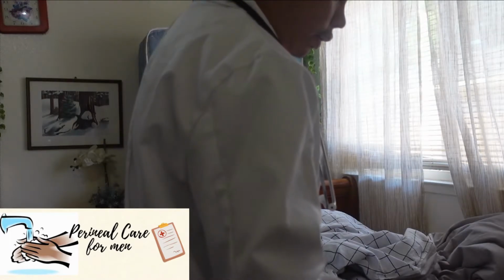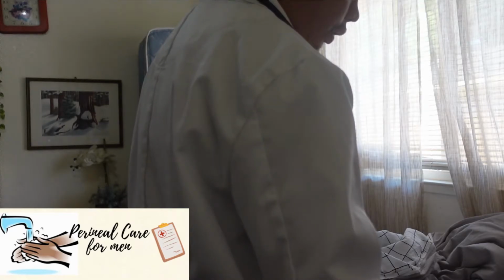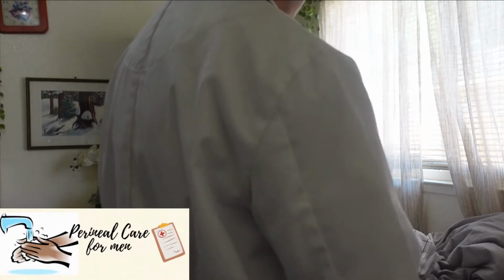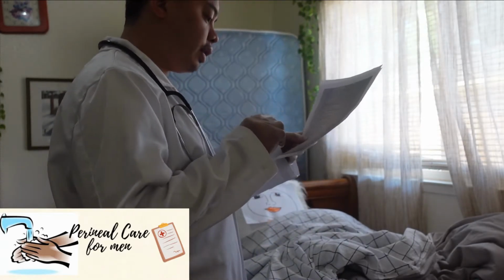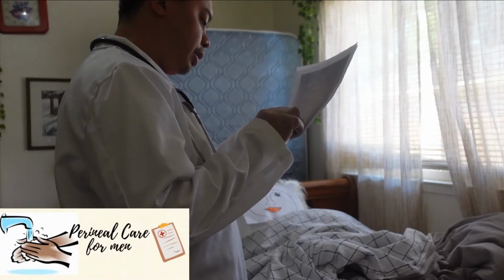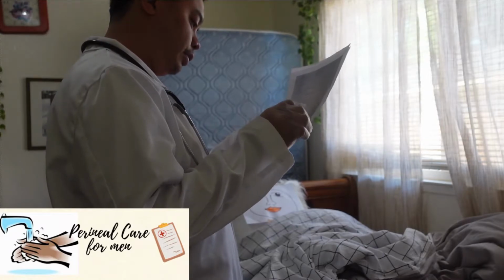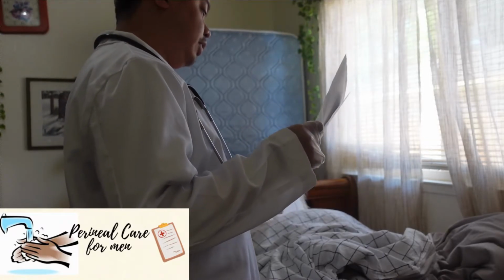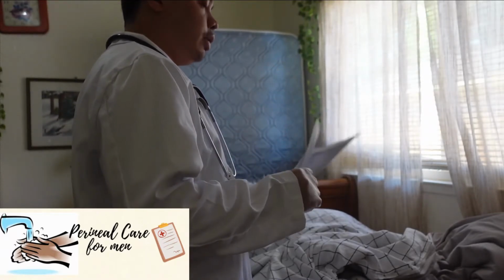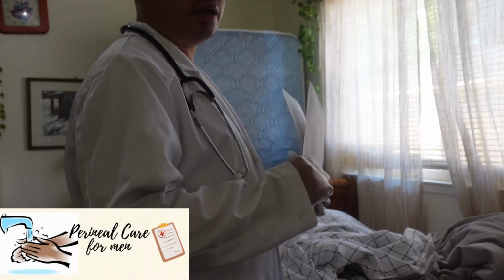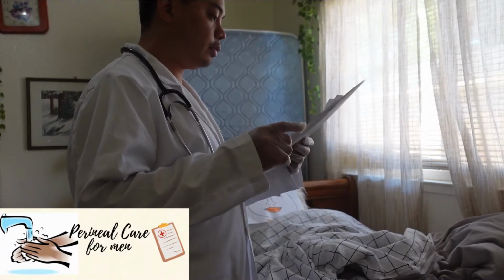Then after that is to inspect the perineal area for any particular areas of inflammation. So I will note the things that I see in his perineal area. Also note any excessive discharges that the patient has. Since there are none, they are okay, they are fine. I will check it as normal.